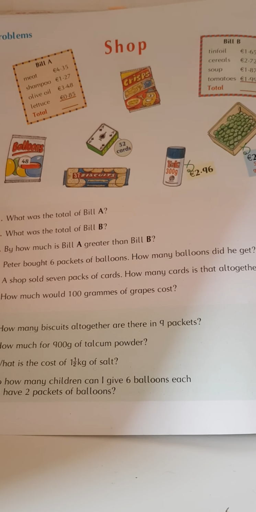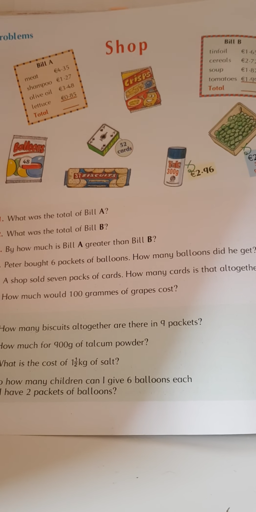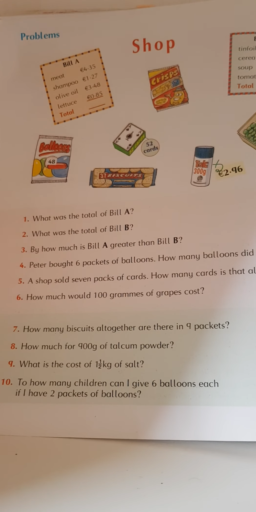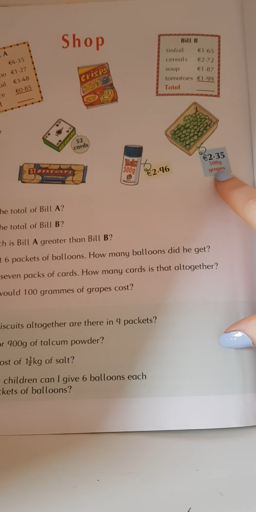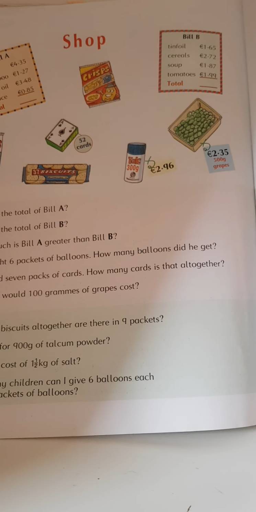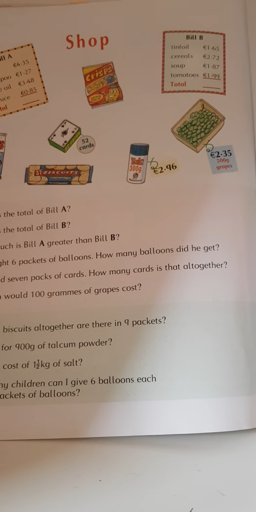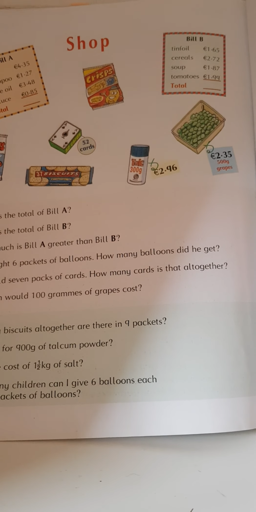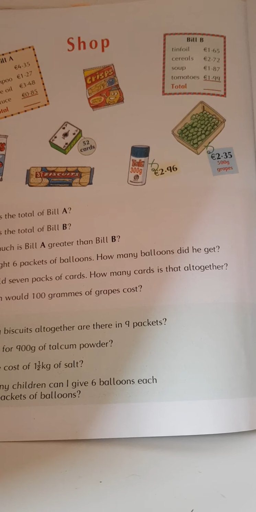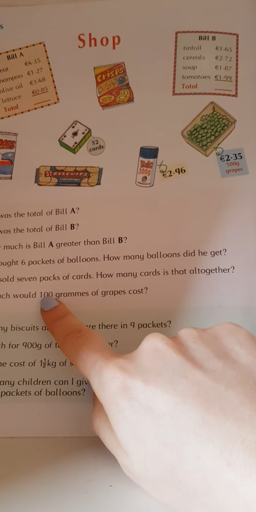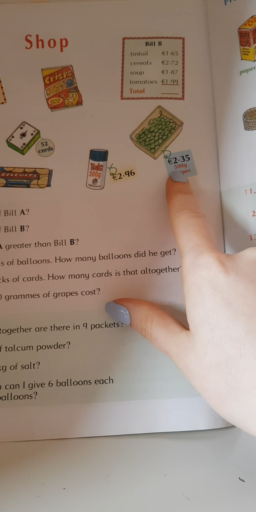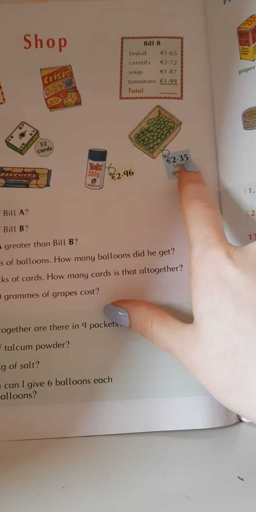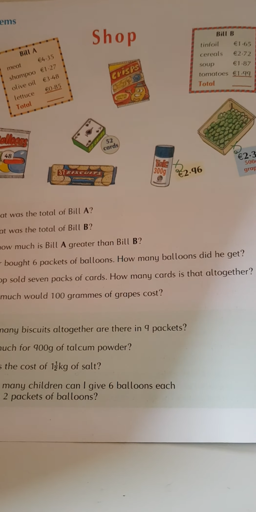And question 6 is probably the hardest one. It says, how much would 100 grams of grapes cost? Now, over here they look like peas, kind of, but these are grapes, 500 grams of grapes. So they want to know how much 100 grams of grapes costs. So the first thing, the hard part of it, would be to figure out the difference. So if I want to know 100 grams, 500 grams is 5 times that. So I need to divide 235 by 5, and then I'll find out how much 100 grams costs.